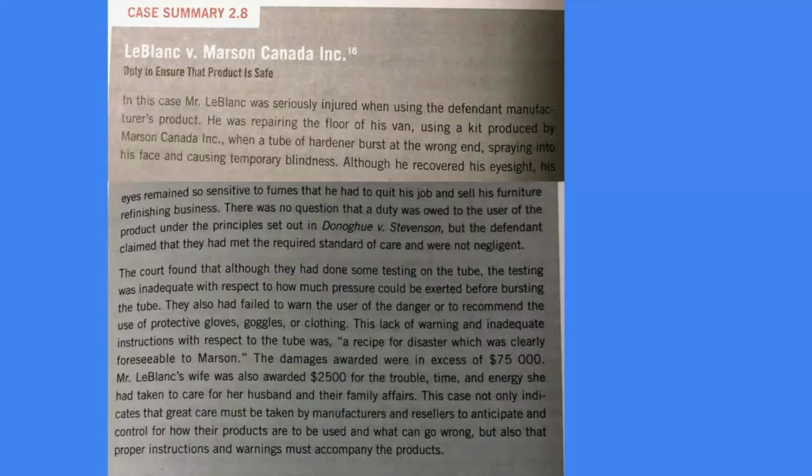The case not only indicates the great care that must be taken by manufacturers and resellers to anticipate the control of how their products are to be used or what can go wrong, but also proper instructions. So this really has been a bit of a watershed case because it's imposed a very high standard on manufacturers to say, look, you've got to anticipate anyone doing anything with this. And this is why these things tend to be hung up with all kinds of safety notices and the like, in order to minimize the liability on the potential manufacturer.